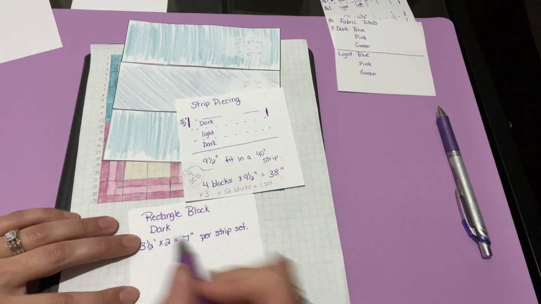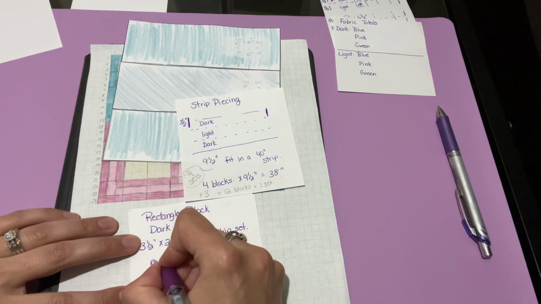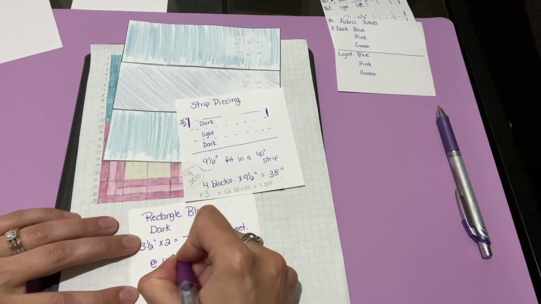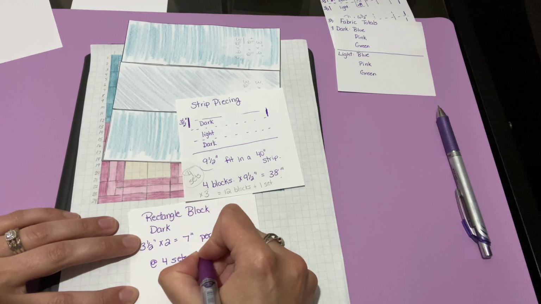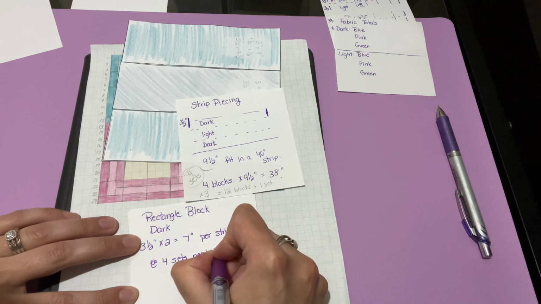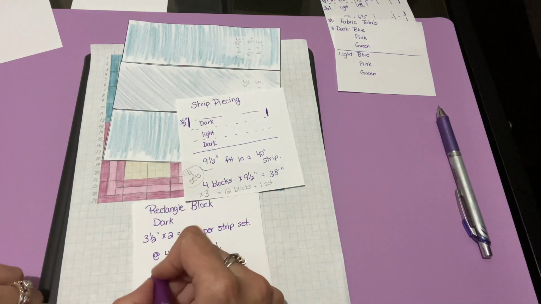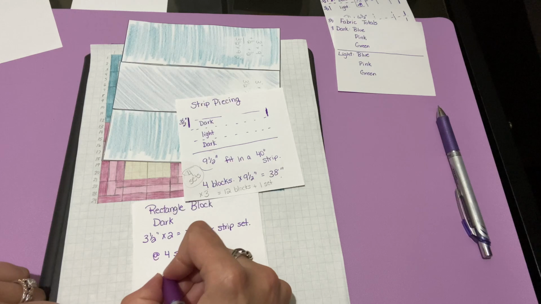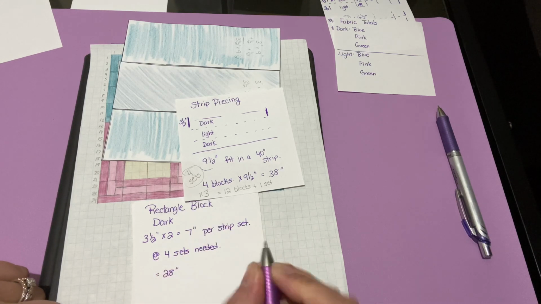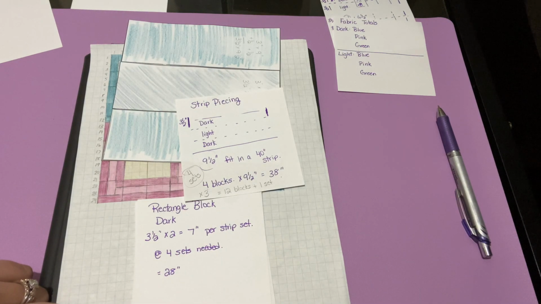Times that by 4 sets. So 7 times 4 gives me 28 inches of the blue.